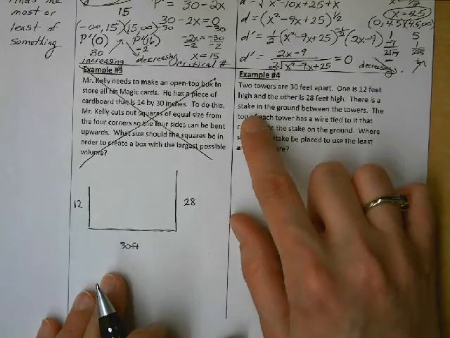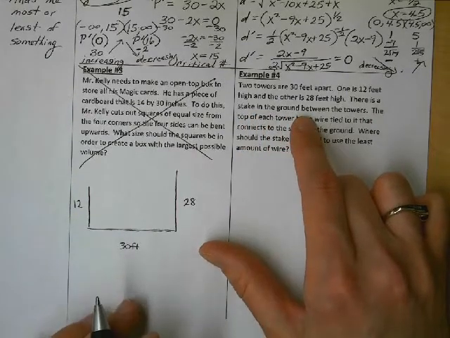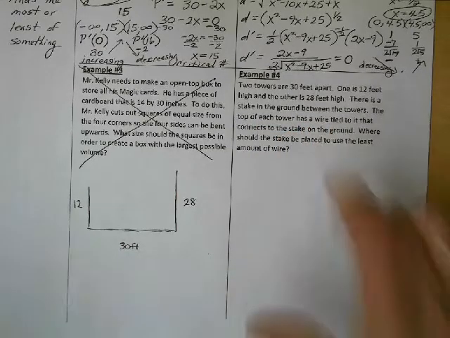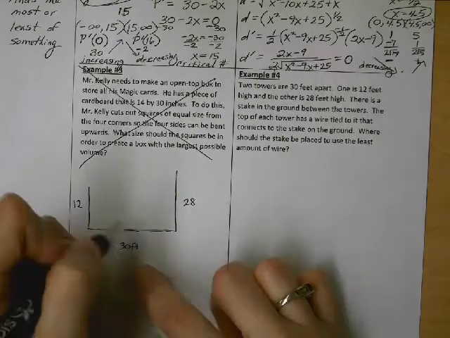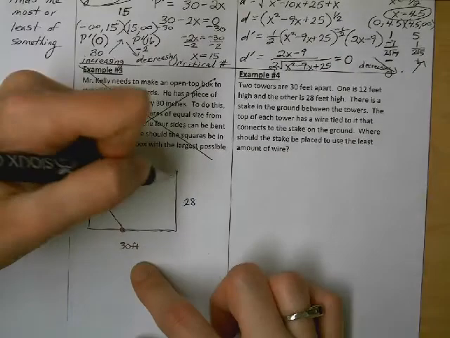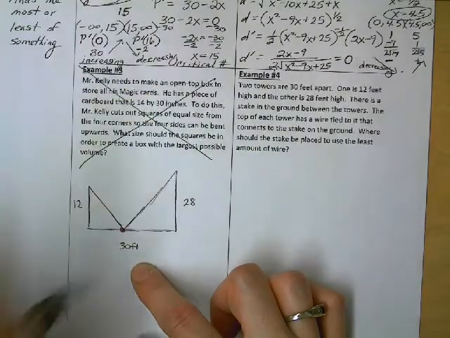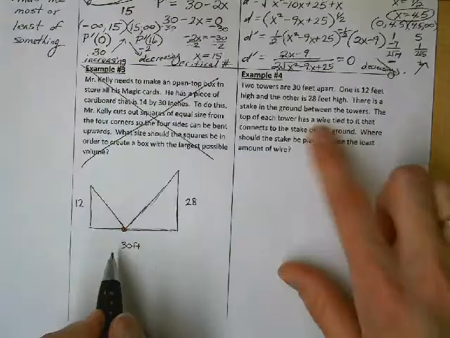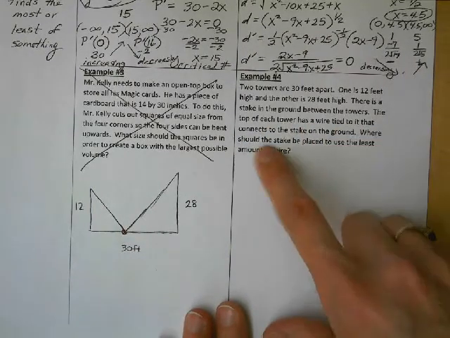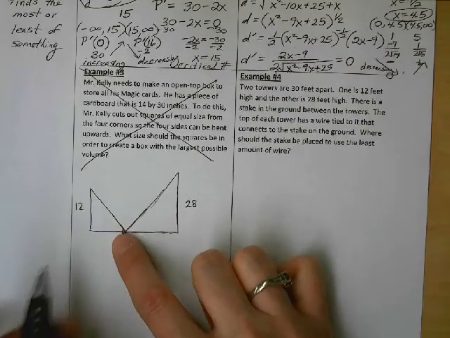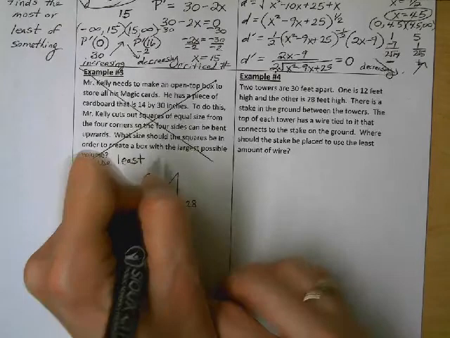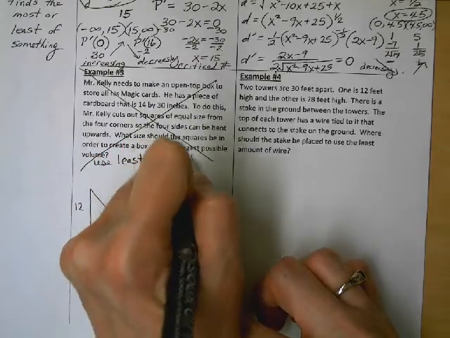There is a stake in the ground between the 2 towers. And the top of each tower has a wire tied to it. It's like they're holding the stakes up with a wire, staked to the ground, so we'll just put a stake right here. So there's maybe a wire coming down from the top of the towers to the stake in the ground. The top of each tower has a wire tied to it that connects to a stake on the ground. Where should the stake be placed to use the least amount of wire? So they want to use the least amount of wire, like a minimum amount of wire.